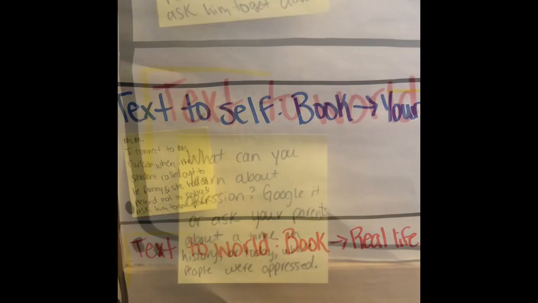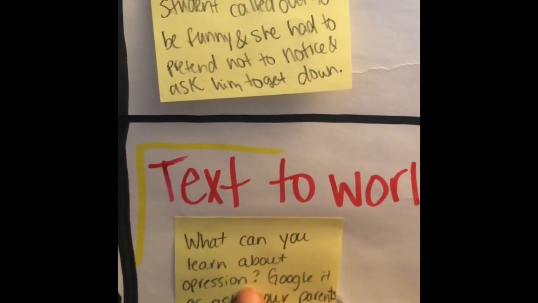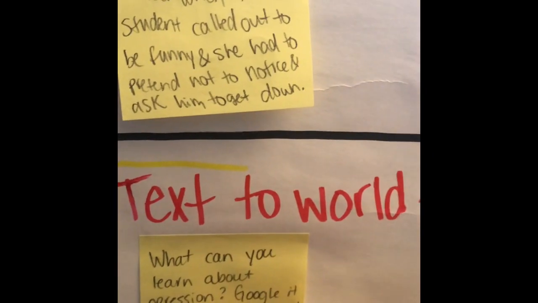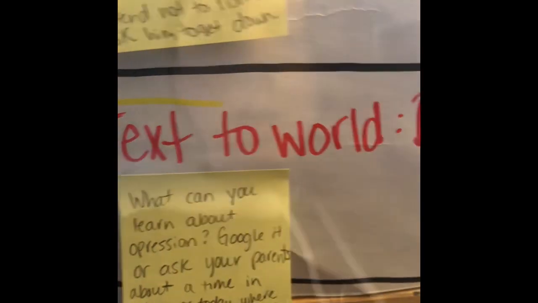So one moment, let me write this down. Okay, so it said that during social studies they were learning about oppression. So I'm wondering, what can you learn about oppression? Google it or ask your parents about a time in history or today where people were oppressed. Oppression is something that has happened a lot throughout history, and I know that your parents will probably be able to think of something, or definitely Google would.